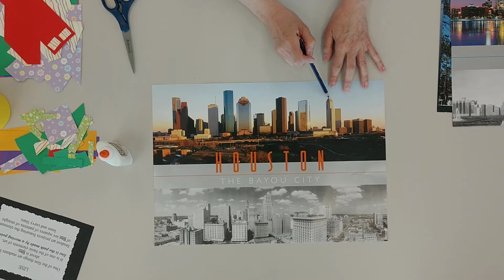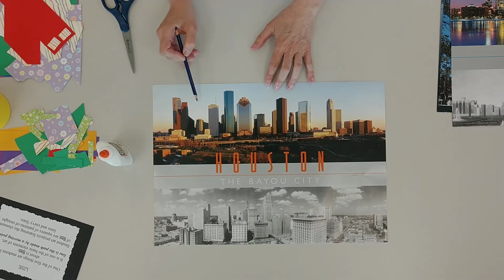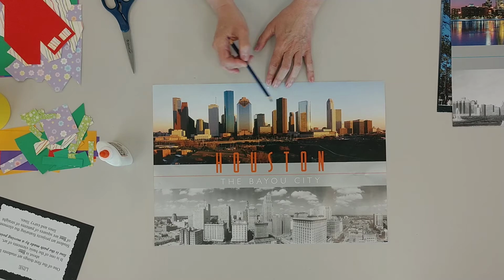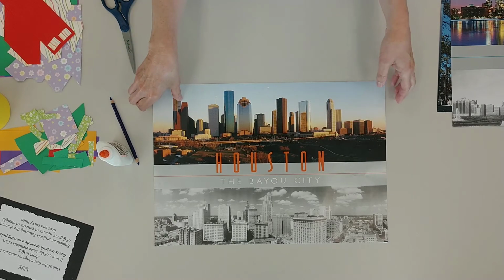And this has a different top, it's not just a flat top. And then this is a very interesting top of the building there. And there's different heights and different shapes. So there you go.